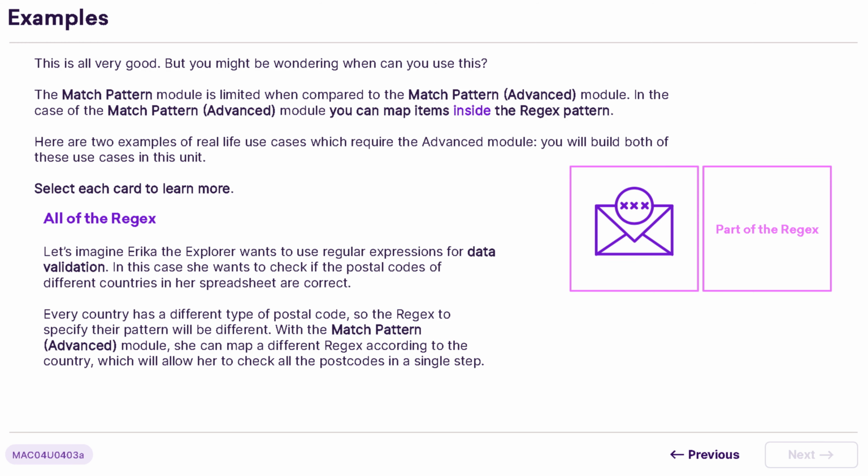Imagine you're an explorer, much like Erica, navigating the world of data validation with regular expressions. Regular expressions, or regex for short, are powerful tools used to describe search patterns, particularly useful in validating data like postal codes. Erica faces a challenge. She needs to ensure the postal codes from various countries are correct in her spreadsheet. Each country has its own unique postal code format, necessitating different regex patterns.